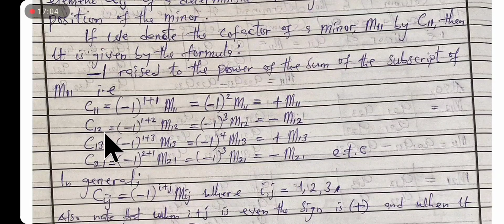Okay, so what of the cofactor C12? C12 means minus 1 raised to the power of 1 plus 2. Minus 1 raised to the power of 1 plus 2, which is 3, of the minor 1, 2. Minus 1 raised to the power 3 means minus 1 times minus 1 times minus 1 in 3 places.